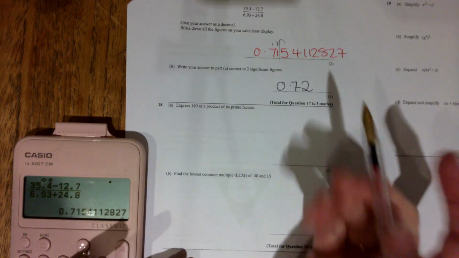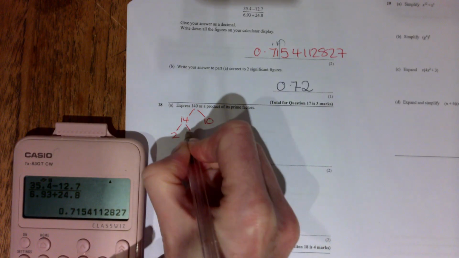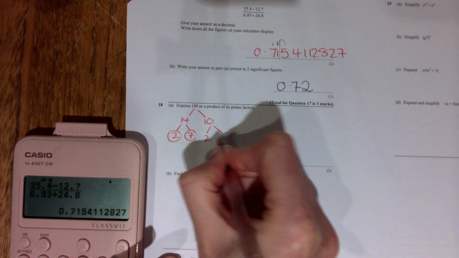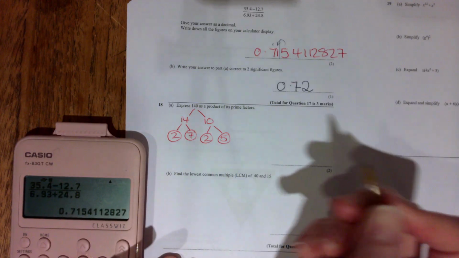Express 140 as the product of its prime factors. Well, that's 14 times 10. 14 is 2 times 7. They are both prime. 10 is 2 times 5. Both prime. Product means to multiply, so I'm going to write this out.